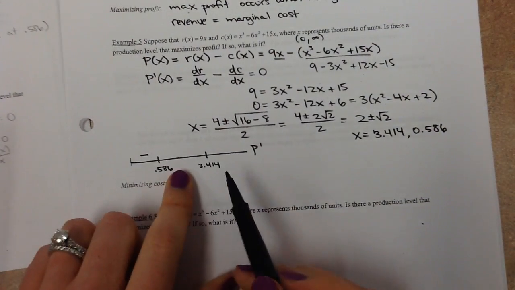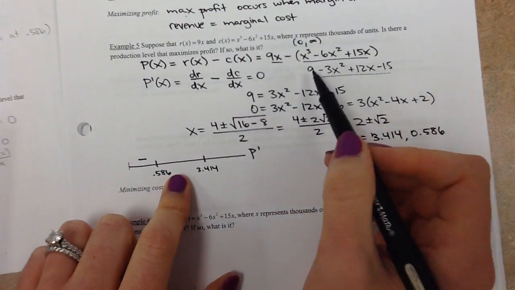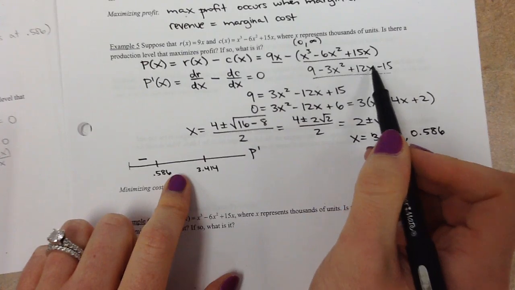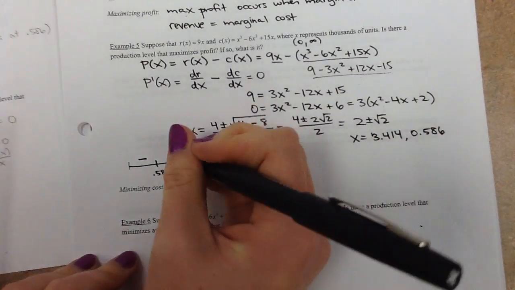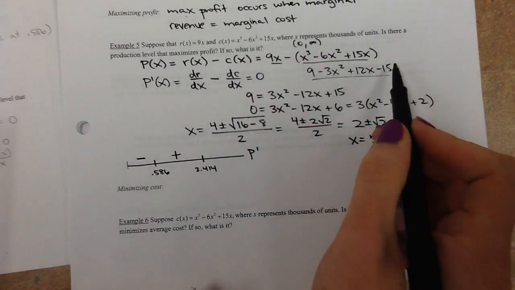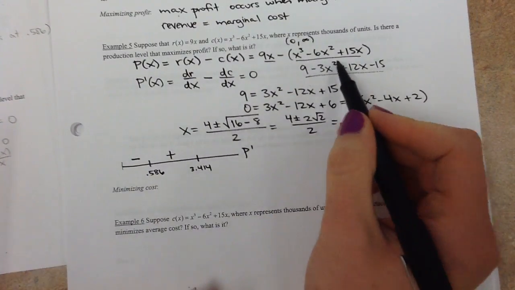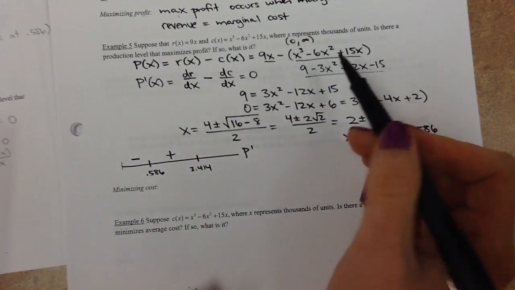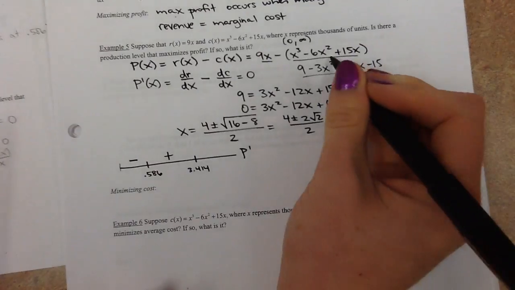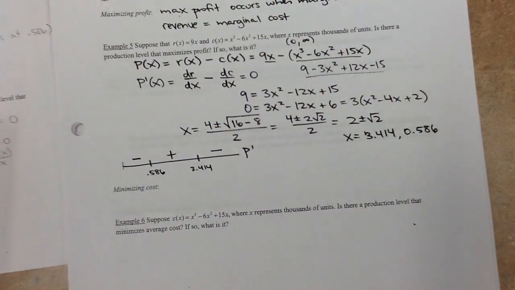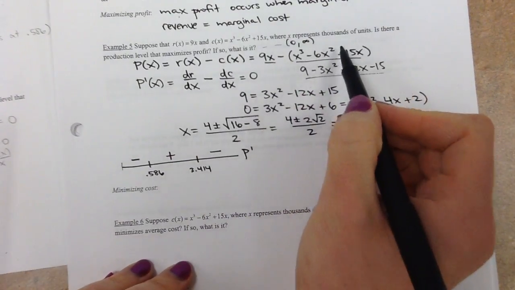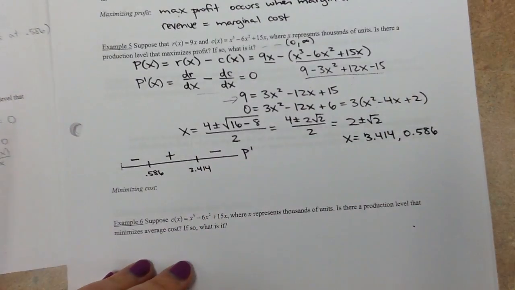So let's plug something like 1 into this derivative right here. If I plug in 1, I get 9 minus 3, which is 6, plus 12, and then minus 15. And so that will end up positive. And if I plug in something bigger, as big as I want, if I plug in some really big numbers here, this thing is going to overtake everything. Say I plug in like 10. I have 9 minus 300 plus 120 minus 15. This negative value will overtake everything, and the derivative will come out negative. Sorry about that. It's this thing right here that we have to take the derivative of. I was kind of going off this, and that's where this thing came from.